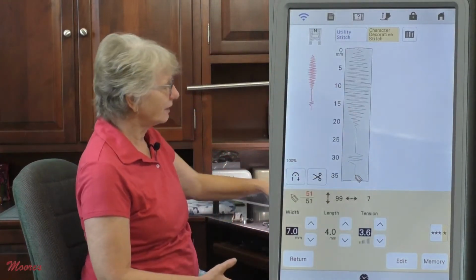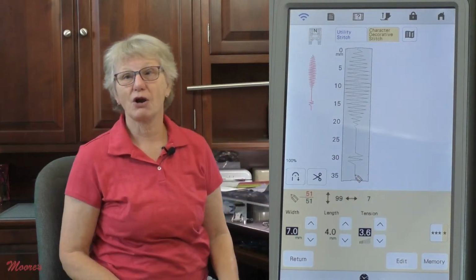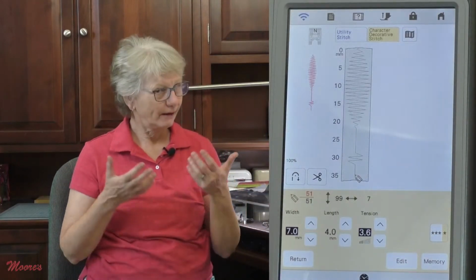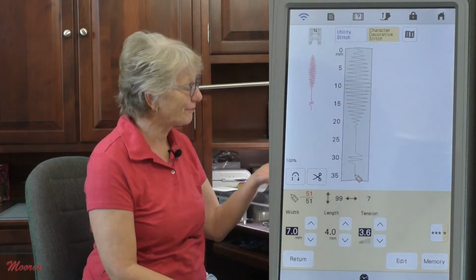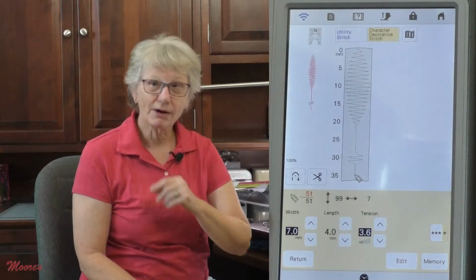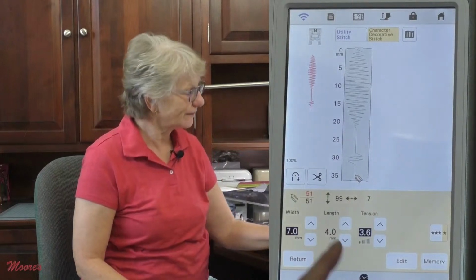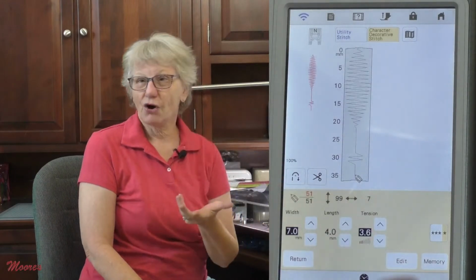Right now the machine's ready to sew, so I can test this stitch out and see if I have achieved what I really wanted to do. I'm pretty happy with it. One thing I want to tell you about also is the tension of the stitch. It's automatically changed for a decorative stitch.